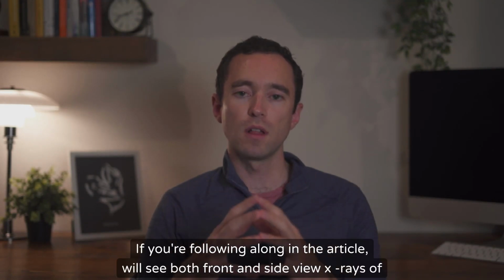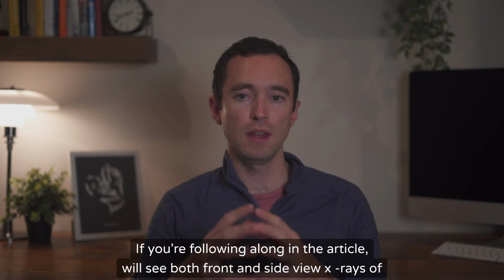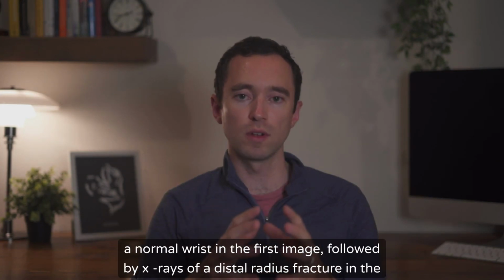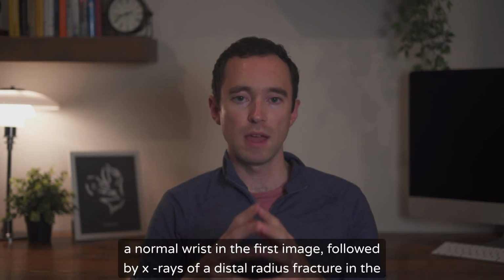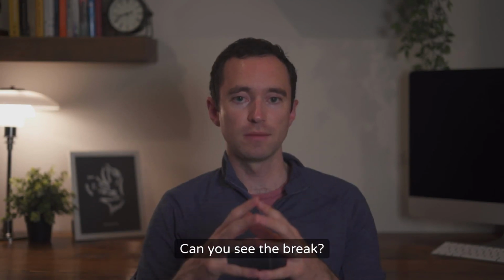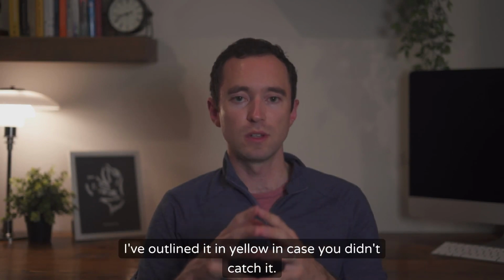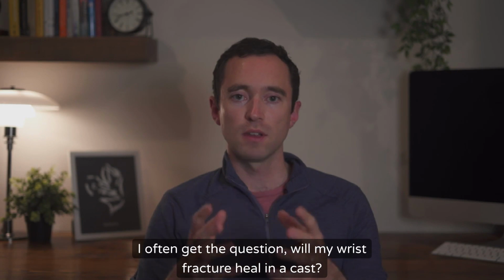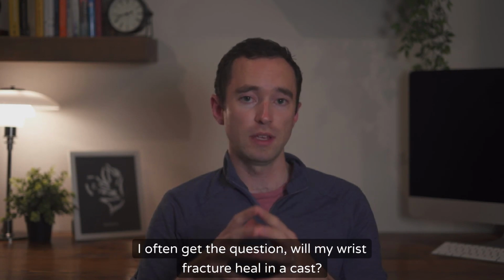If you're following along in the article, you will see both front and side view x-rays of a normal wrist in the first image, followed by x-rays of a distal radius fracture in the second. Can you see the break? I've outlined it in yellow in case you didn't catch it. I often get the question, will my wrist fracture heal in a cast?